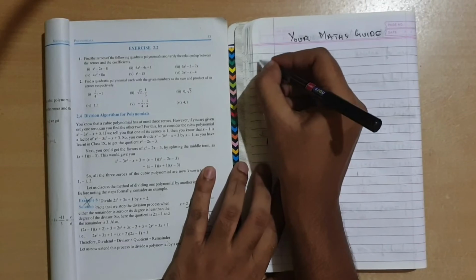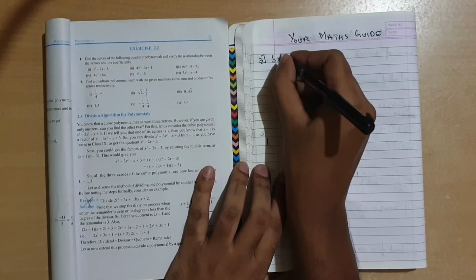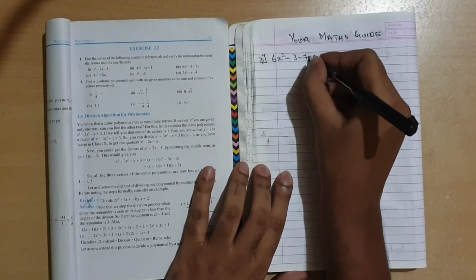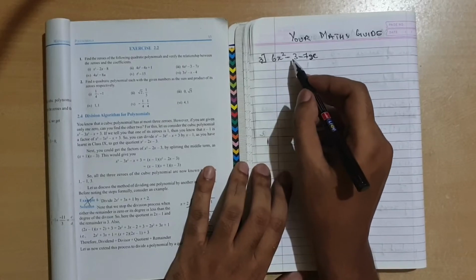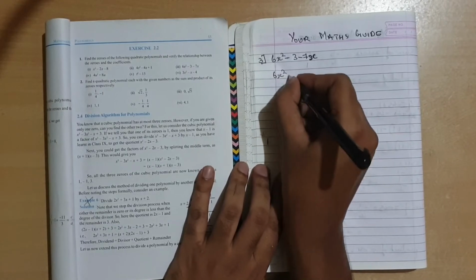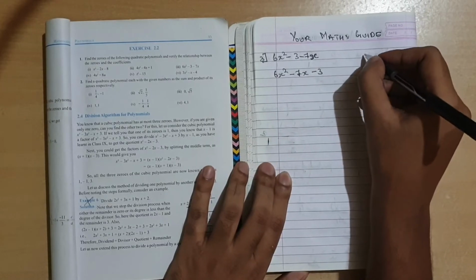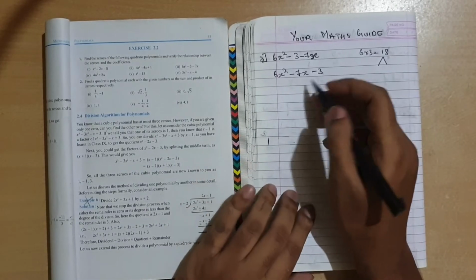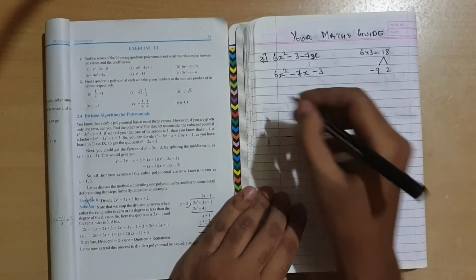So now the third problem. Okay, 6x square minus 3 minus 7x. As you can see, it is not in the form of ax square minus bx plus c, so you have to rearrange it. 6x square minus 7x minus 3. So now find the factors. 6 into 3, that will be 18. Factors such that you get minus 7. So minus 9 plus 2. Minus 9 plus 2 will get minus 7.